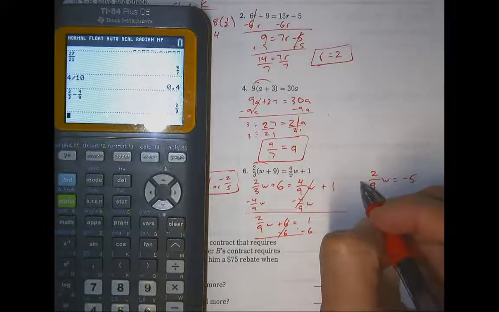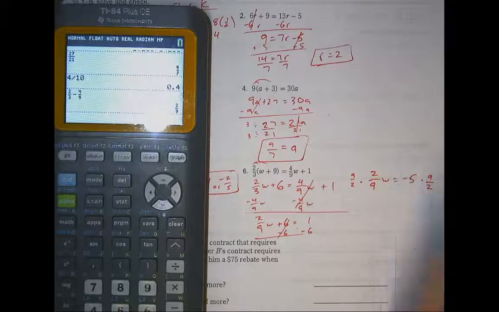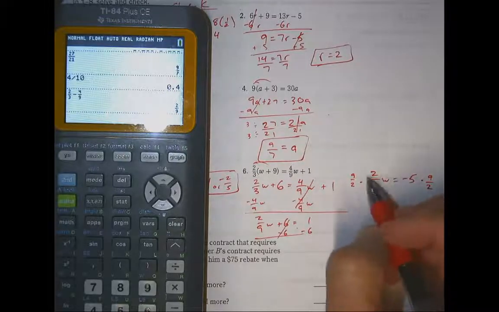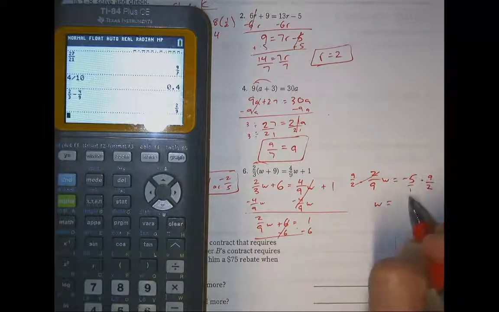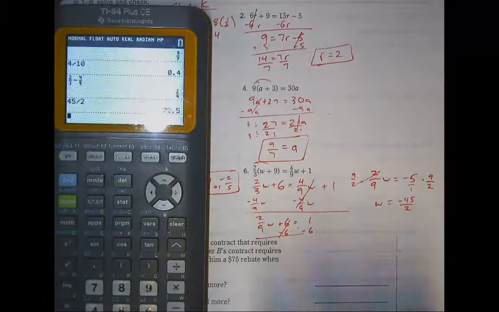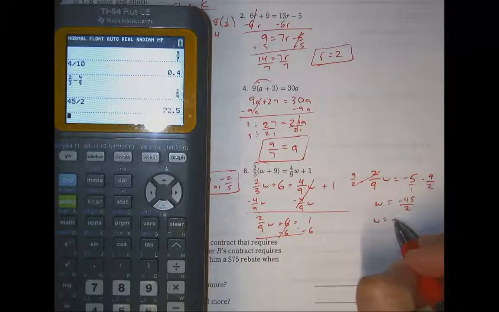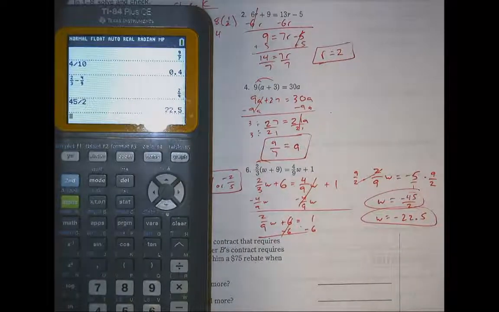And to get rid of this now, I'm going to multiply by the reciprocal. So multiply by 9 over 2, or you can divide by 2/9. W is now by itself, and when I multiply here, think about this over 1, I'm going to get negative 45 on top and 2 on the bottom. If you wanted to bring that down, you could call it negative 22.5, but either one of those, perfectly fine.